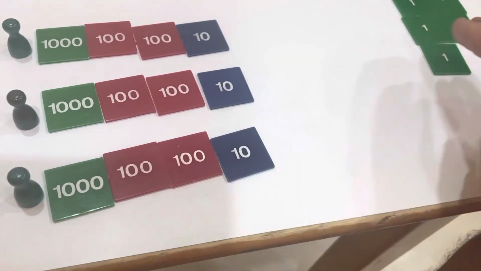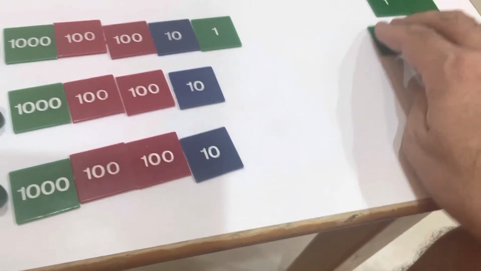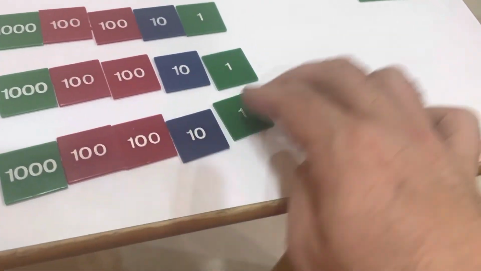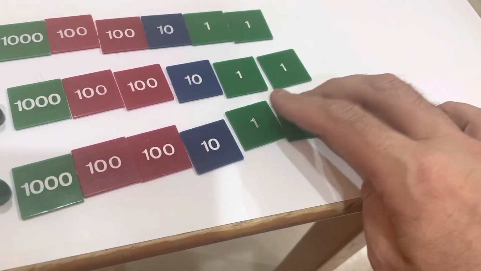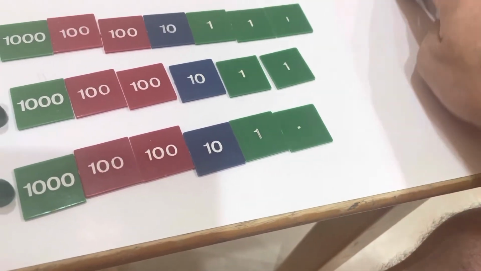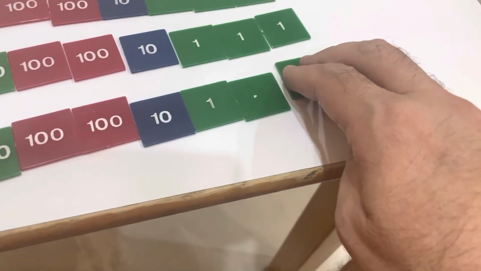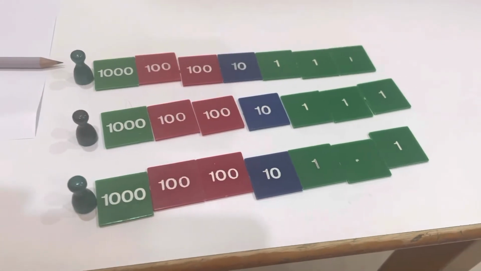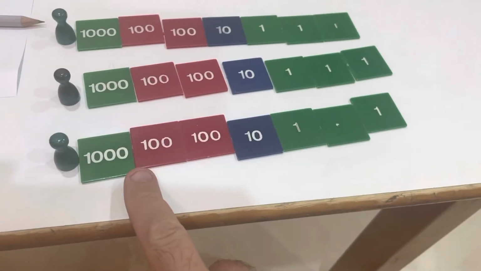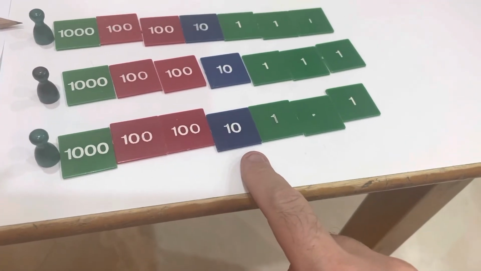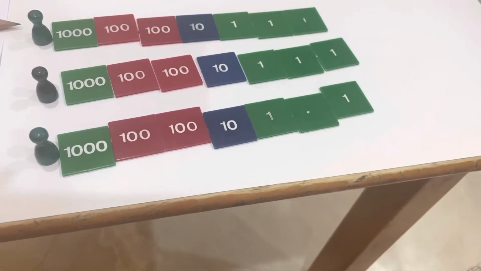All right. Then I'll do the 1s. So the question is, how much does each one Skittle get? Well, everybody gets 1,000, 200, 10, and 3 1s. So the answer is 1,000.